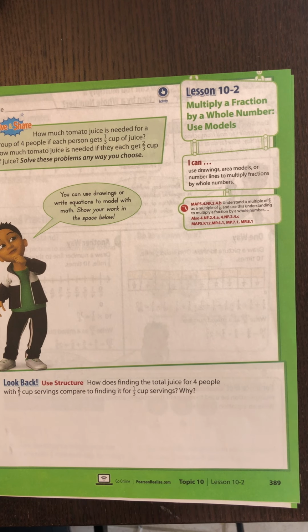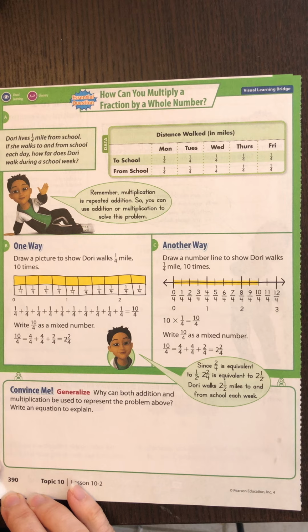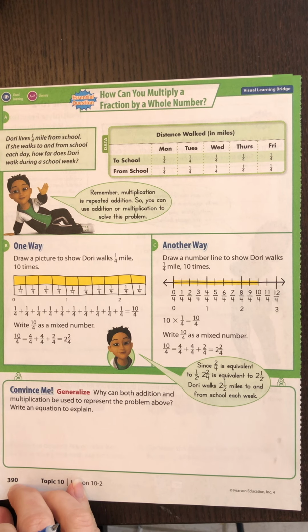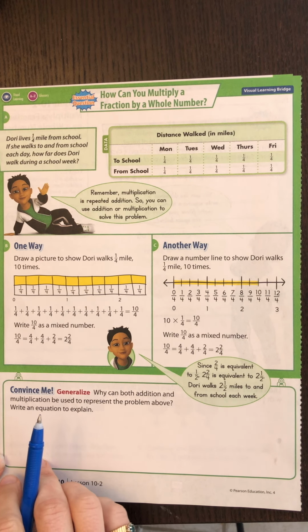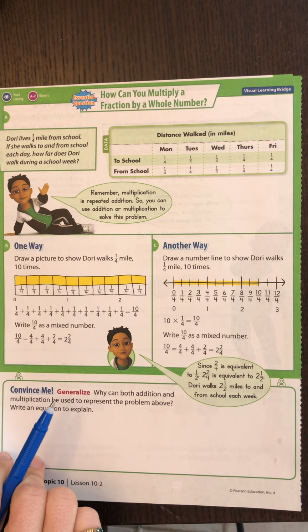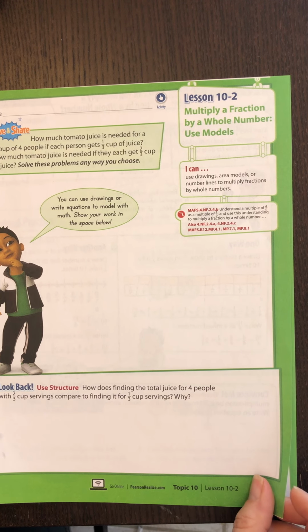Hello, fourth graders. Today's lesson is lesson 10-2. We're on page 389 in your Envision book. The visual learning video that you already watched followed page 390. If you have not already done that, how can we multiply a fraction by a whole number? Please stop this video and do visual learning first, and then come back to our lesson.